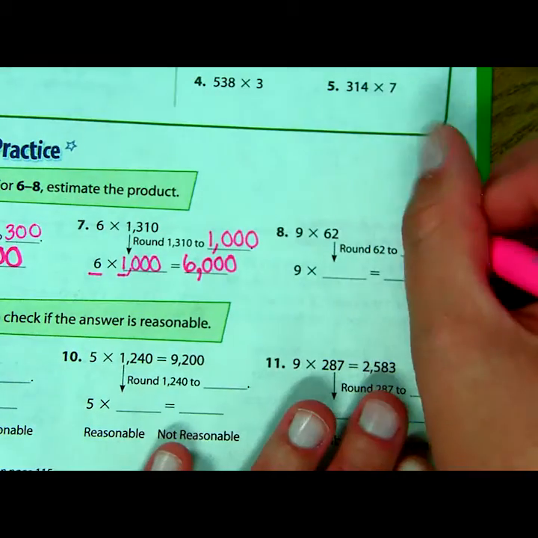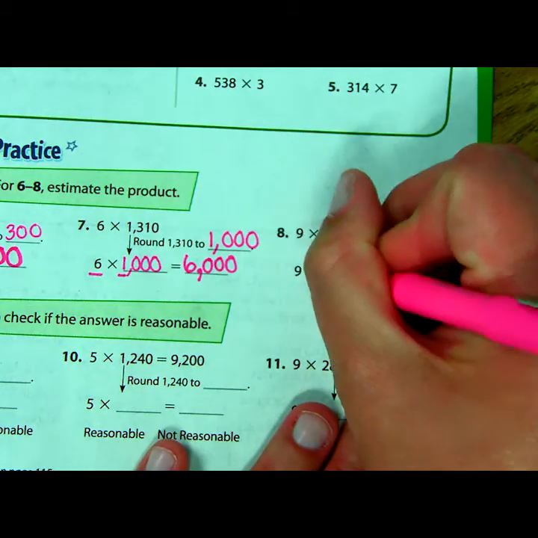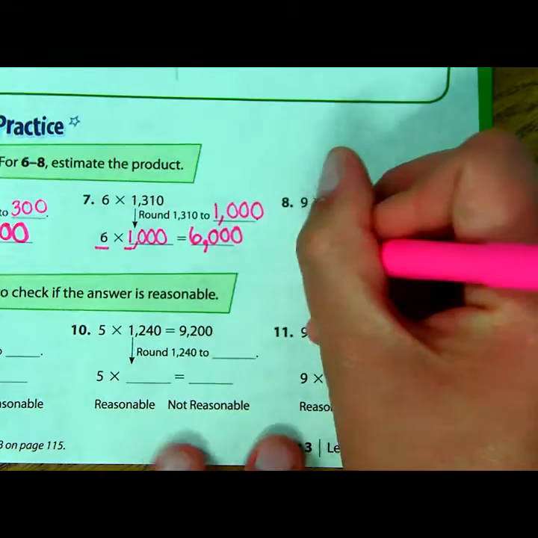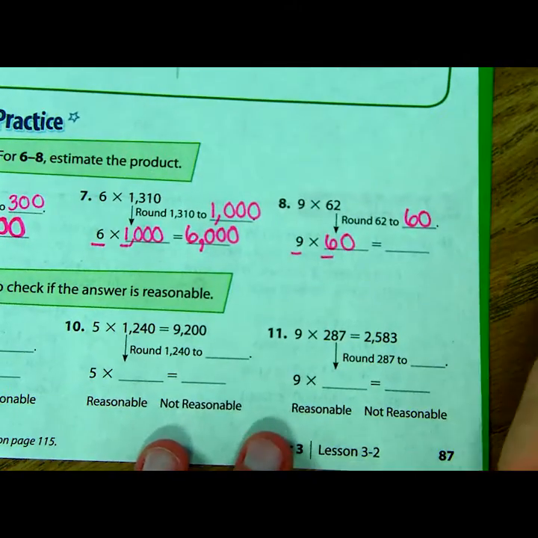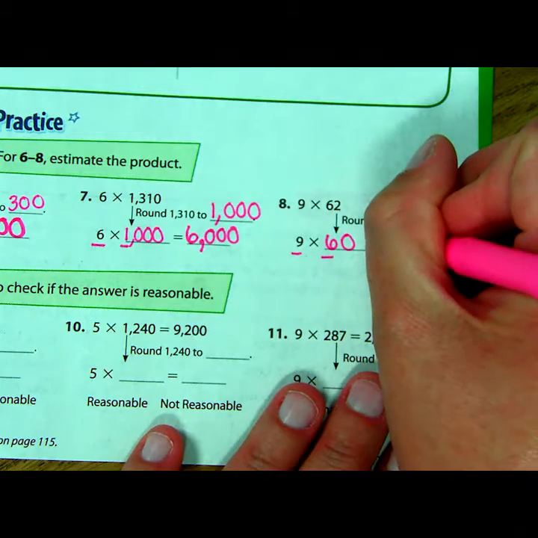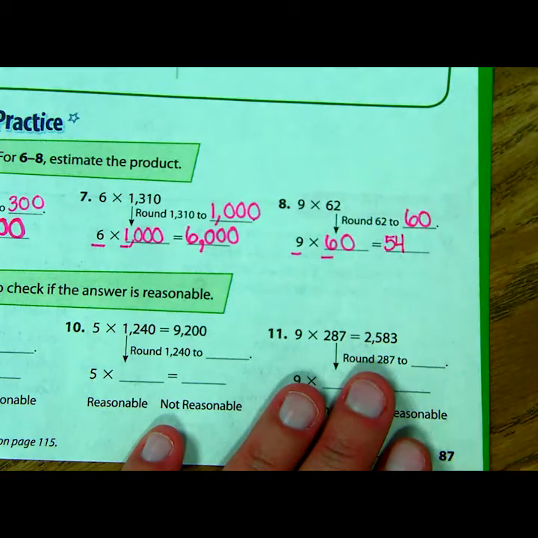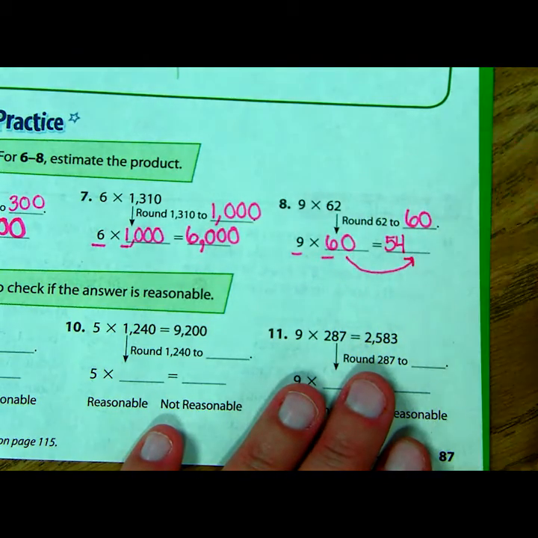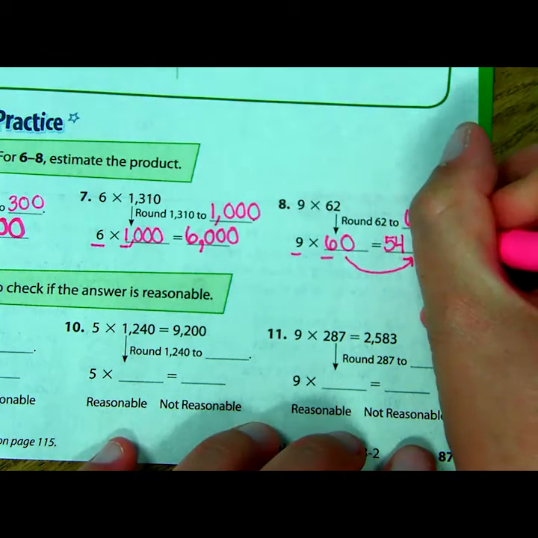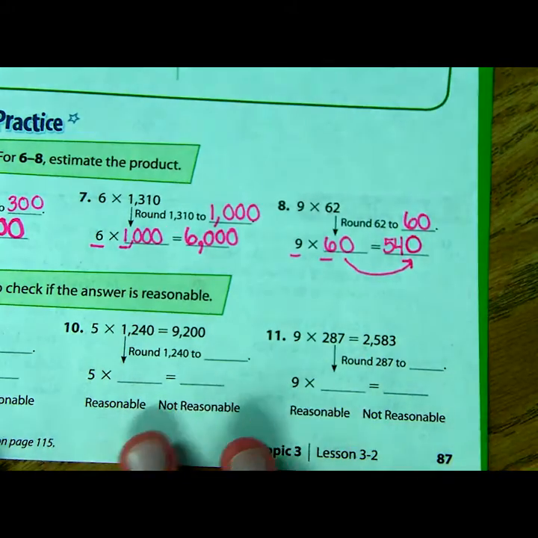62 would round very easily to the number 60, and now we can use our basic fact of 9 multiplied by 6, and 9 times 6 is 54. And then we're going to add on that 0 because we multiplied by 60, not 6, for a product of 540.